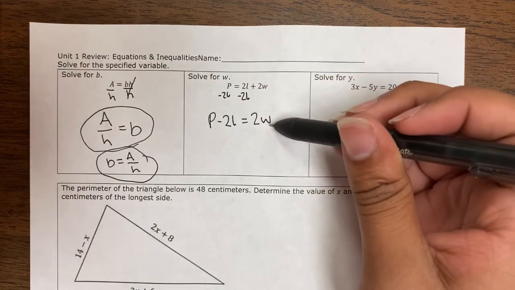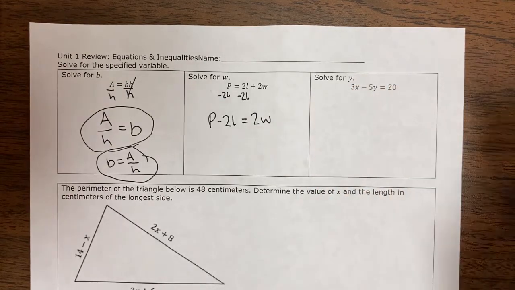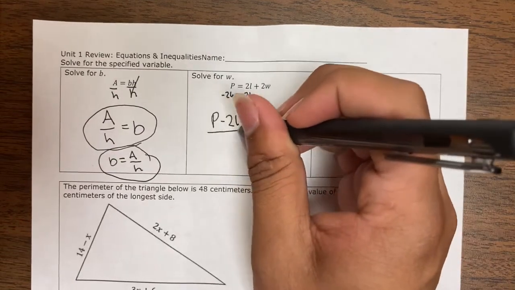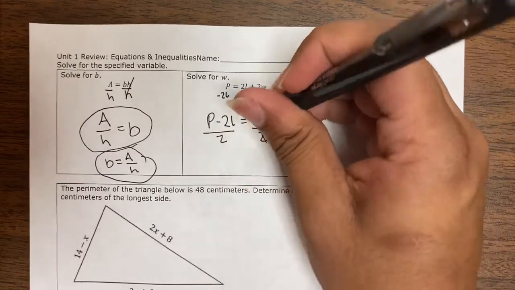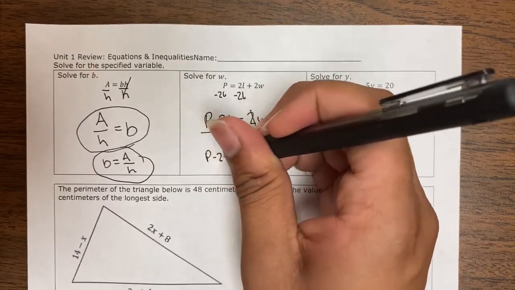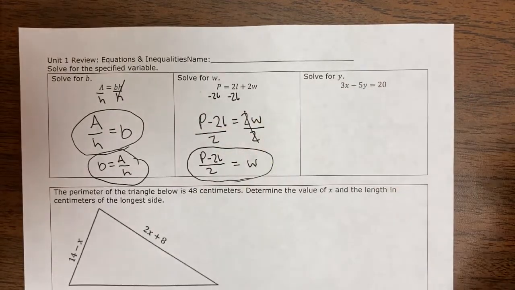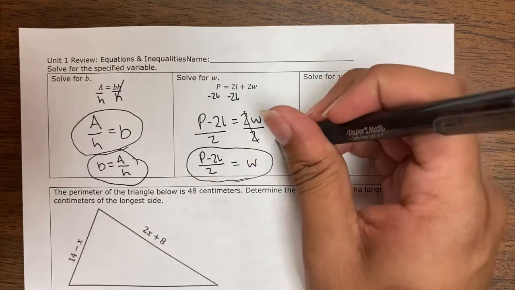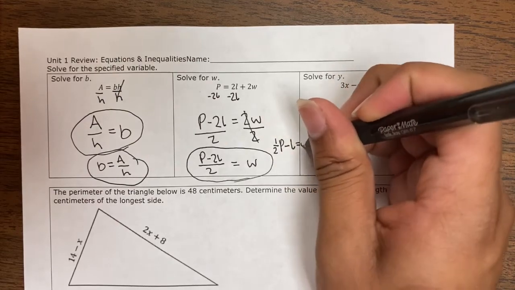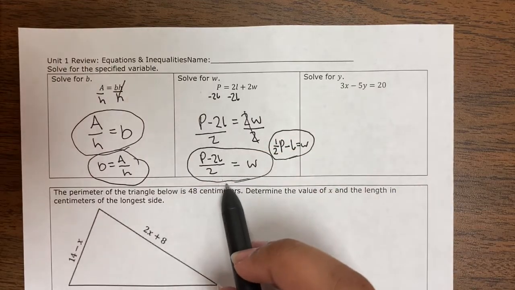So now to get W by itself, the last step is to get rid of its coefficient. So right now it's being multiplied by 2. So I'm going to divide by 2. But what we do to one side, we have to do to the other. So these are going to cancel out, and I'll get W equals P minus 2L divided by 2. You could also see this as 1/2 of P minus L equals W. Either one of these would work if you simplified, but this one is probably the more common answer.